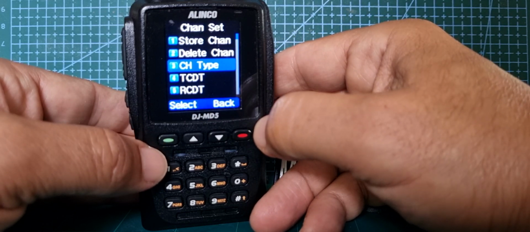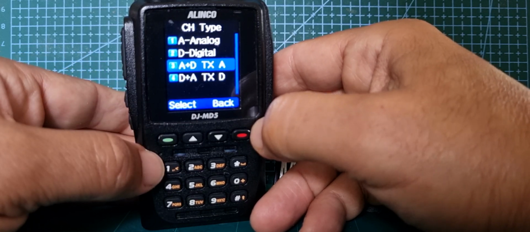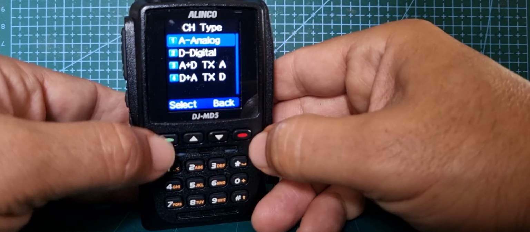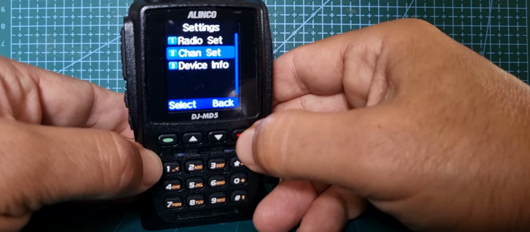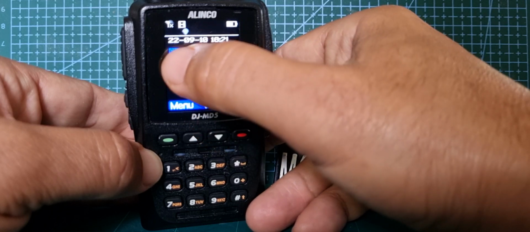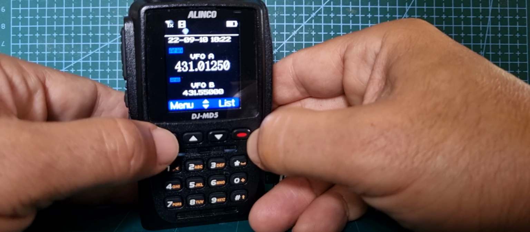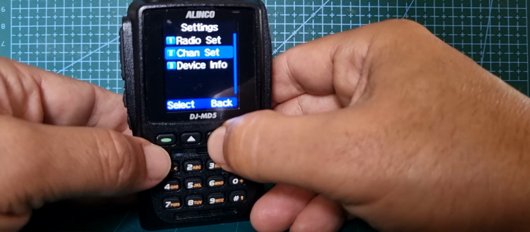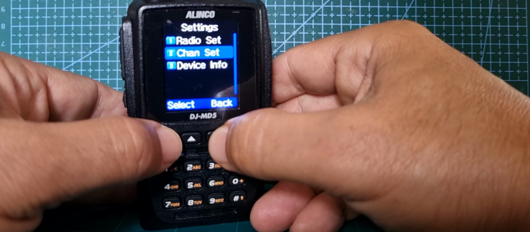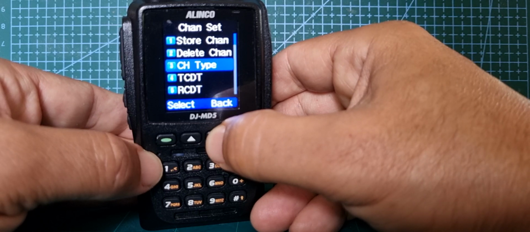Now, if you want an analog repeater like GB3WR, when you select number 3, you would choose analog. And on the screen, we just go analog. We'll back out all the way. On the screen, on the A, it says ANA for analog. If it's digital, it will say Digi. Okay? Let's go back into the menu. Settings. Remember, channel set, because you're doing things with channels. The channel type is digital. Now, if you did select, it is analog.